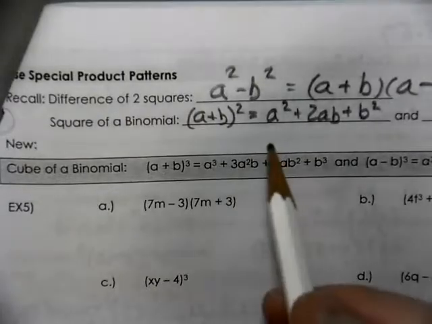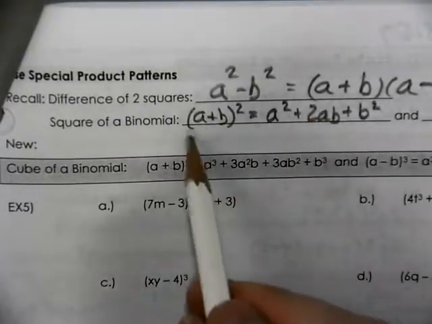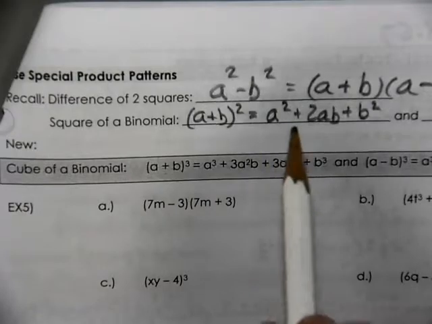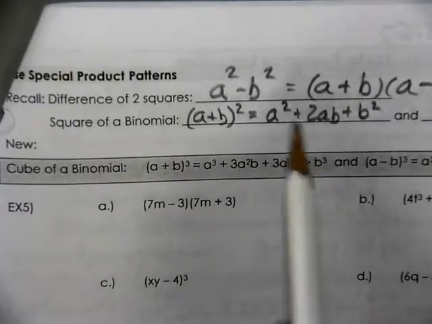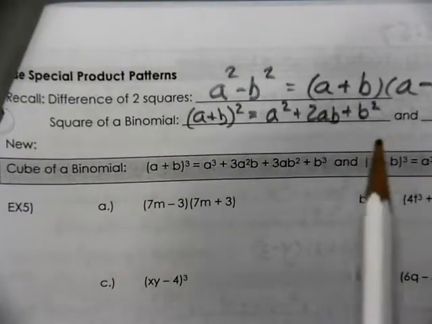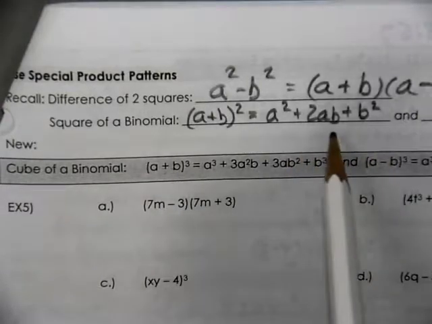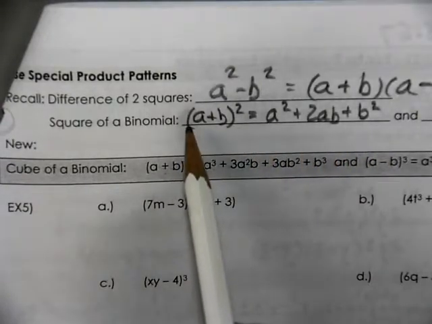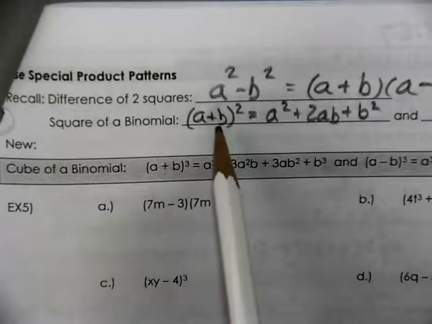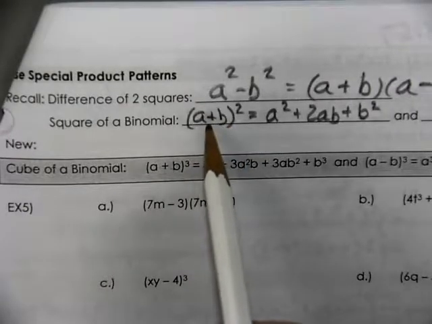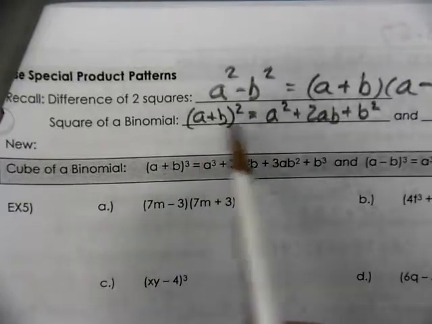A lot of times we've been talking about factoring, and when we work the other direction, we test to see, do we have a square root of this, square root of the last term? Is the middle term 2 times those two multiplied together? But if we're trying to multiply it out, expand it, then we're going to also be able to use that pattern.